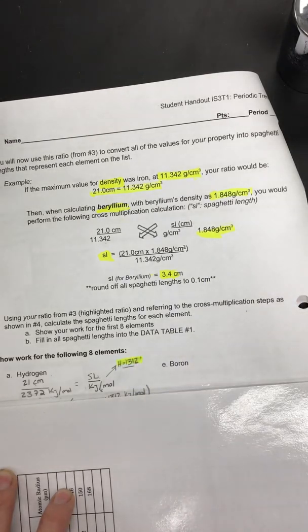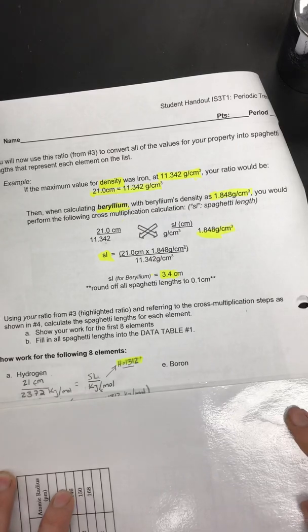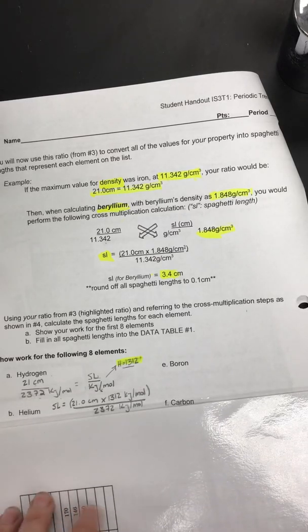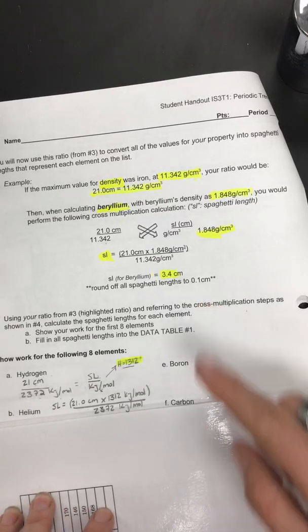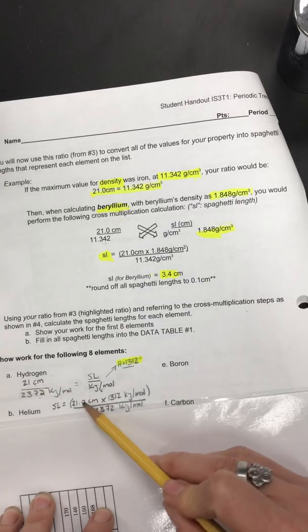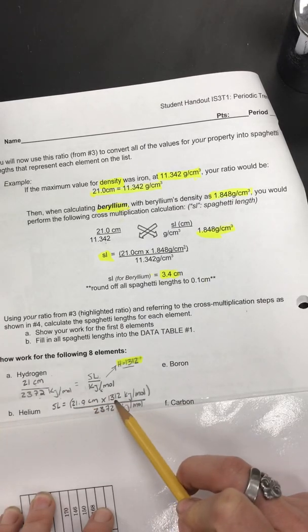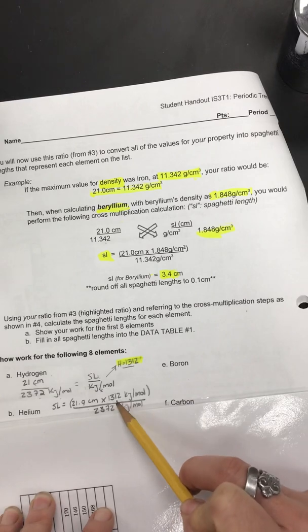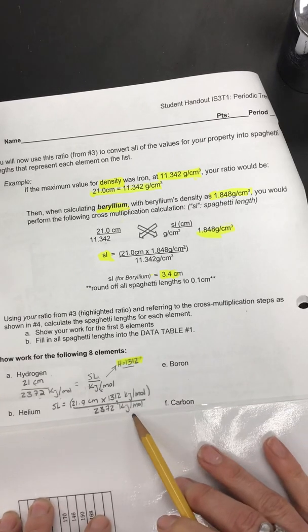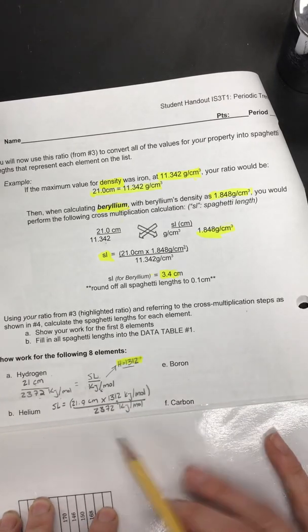So 1312. And again, I got that right off of the table. And then if we set it up just like we did up here, we can see that we get our maximum spaghetti length times the ionization energy of our hydrogen divided by our maximum ionization energy.